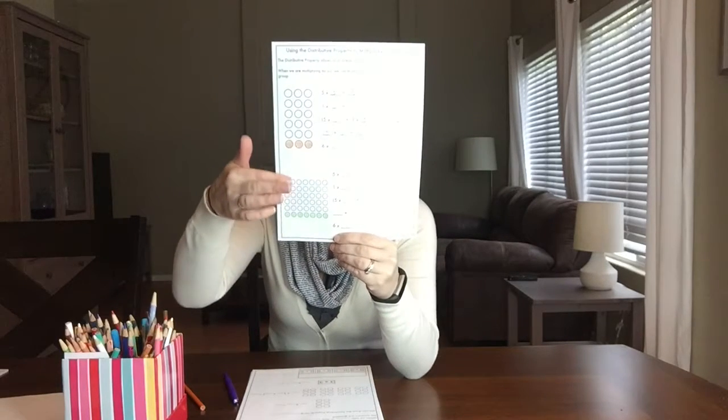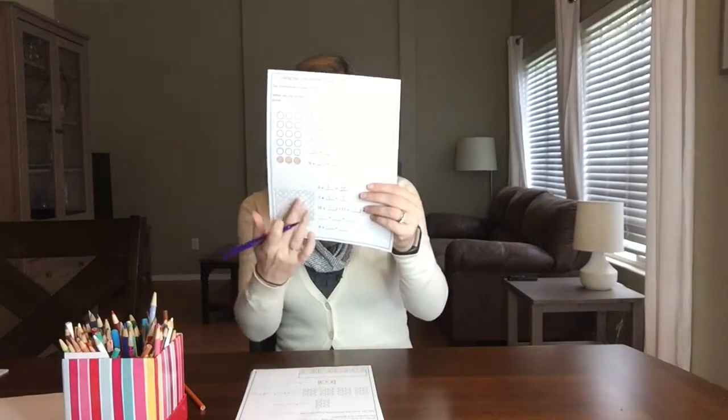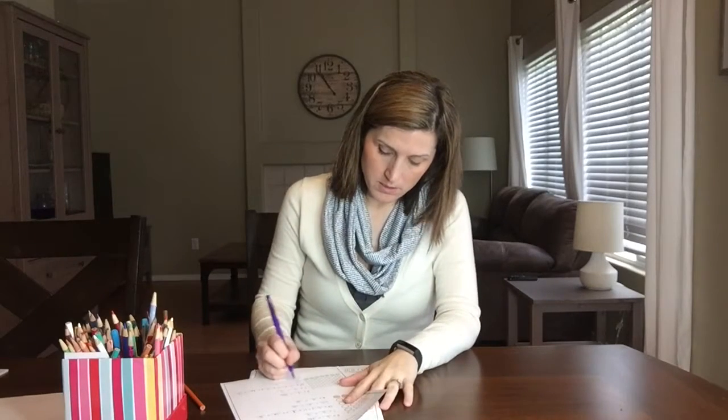I've got 5 rows that are white. I've got 1 row that's green. There are 7 dots in each row. So 5 times 7, 1 times 7. 5 times 7 equals 35. 1 times 7 equals 7. 5 times 7 plus 1 times 7. If I put it all together, I have 6 rows of 7, so 6 times 7. I'm going to use all my dots to add together, so I have 35 dots plus 7 dots. 6 times 7 equals 42.